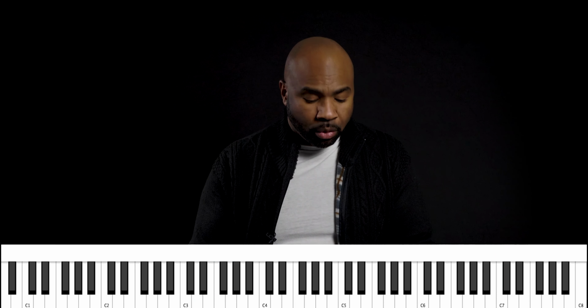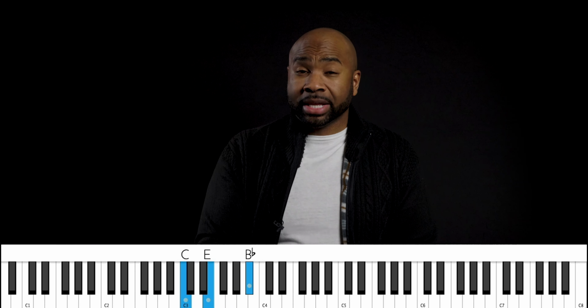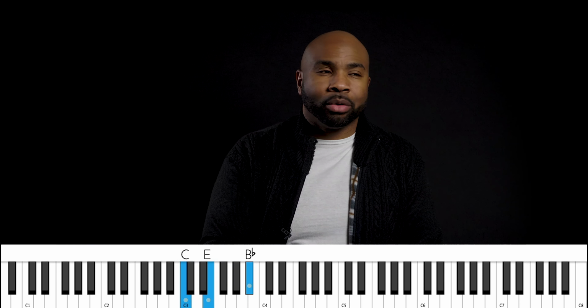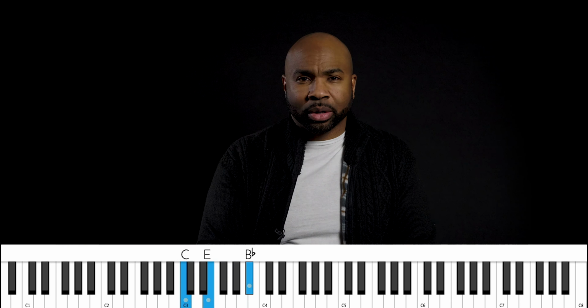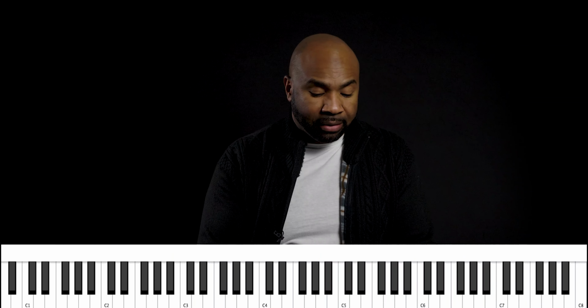Now, a major 7 chord has its own color. To me, it's a warmer color, while a dominant chord is more tense. To me, that's more of a cooler color, and it's trying to go somewhere. There's tension there. You can have that in a major 7, but nowhere near as much as with a dominant chord. We can leave out the 5th.